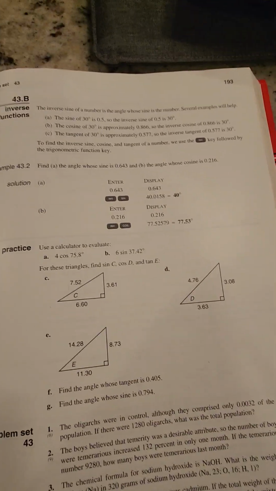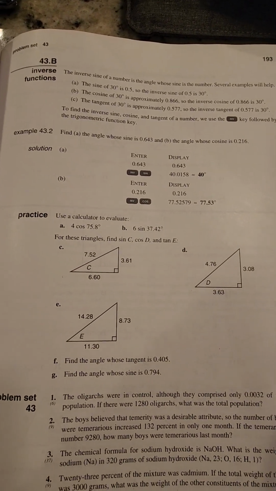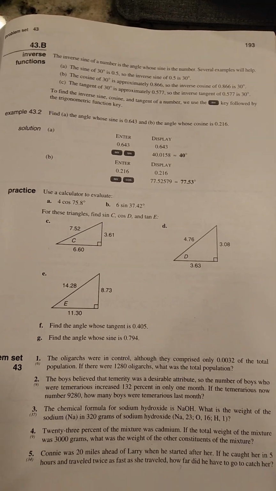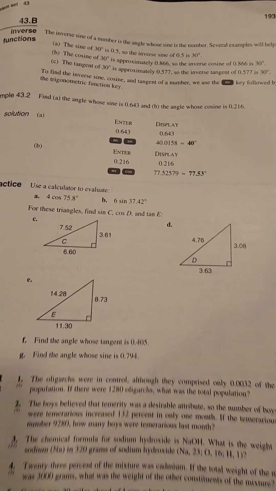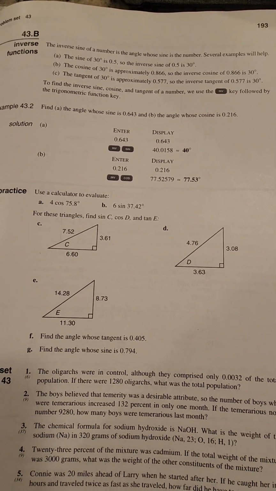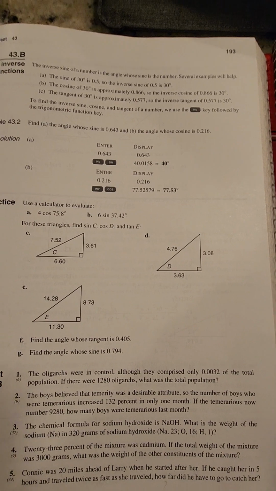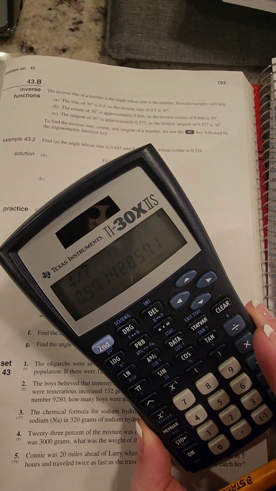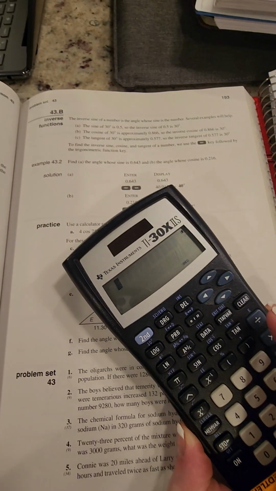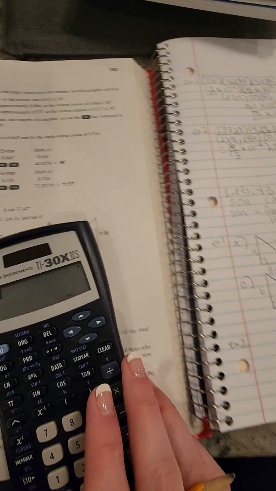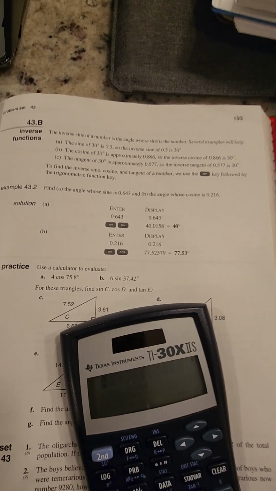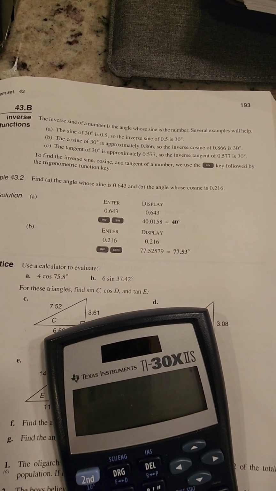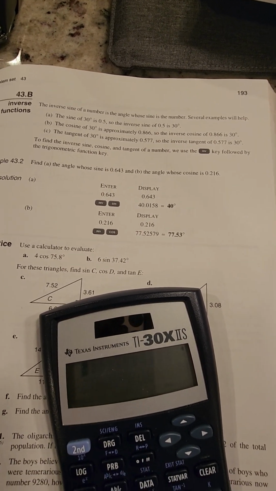Now, we only have one more example. So, example 2 talks about inverse operations. So here, you've got to know how to use your calculator, and every calculator is a little bit different. Well, they're not that different, but if you have this calculator versus the one that you used in, say, chemistry class, if you were in my mom's chemistry class, that one's a little bit more old school, but they're both great. So, example 2, find the angle whose sine is 0.643.